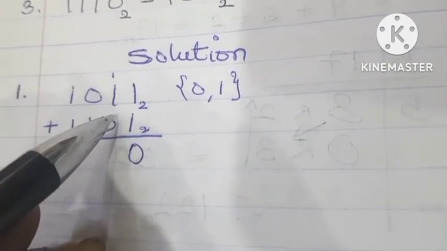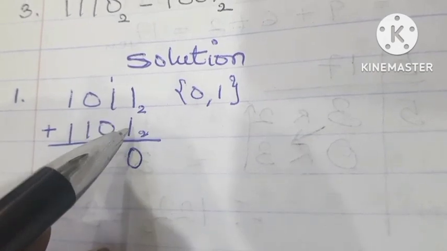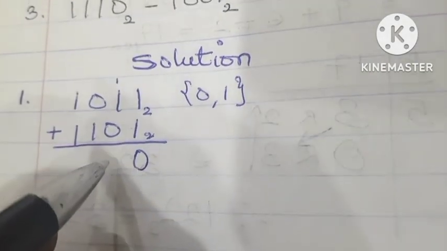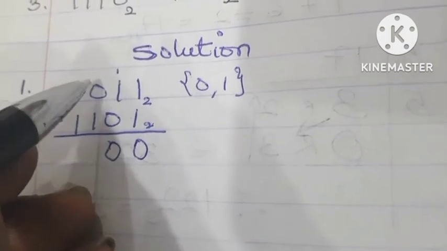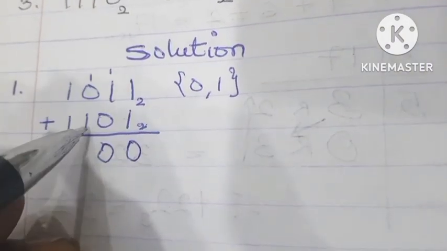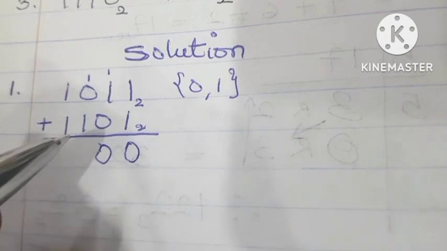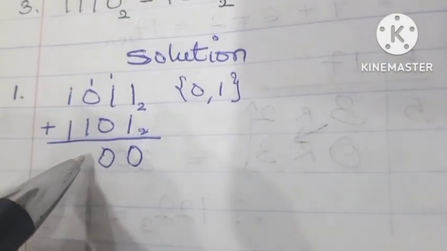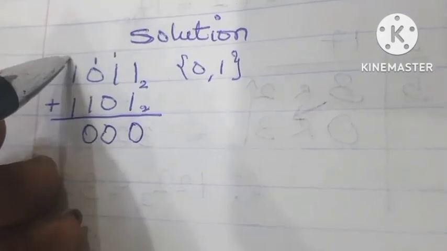1 plus 1 again will give me 2. If I convert it, how many 2s will I get in 2? 1 remainder 0. I will write down the remainder 0 and carry 1. 1 plus 1 again is 2. How many 2s will I get in 2? It's the same, 1 remainder 0. I will write down the 0 and carry 1.